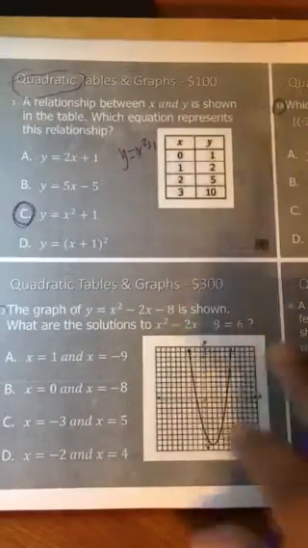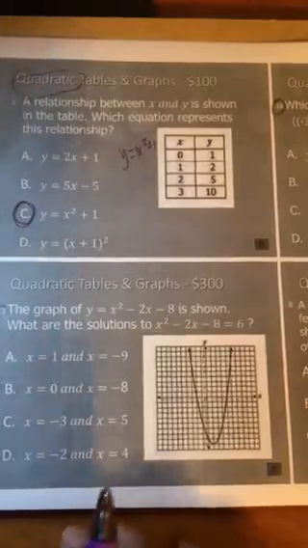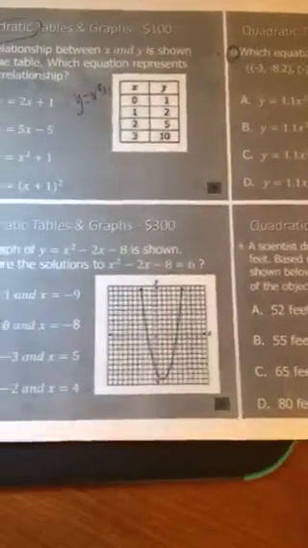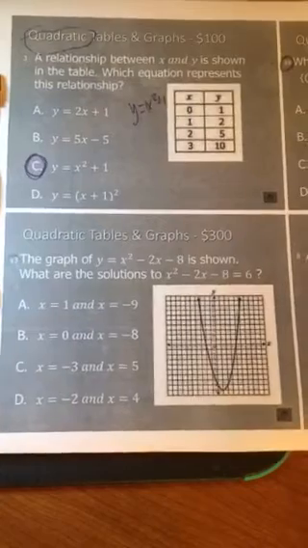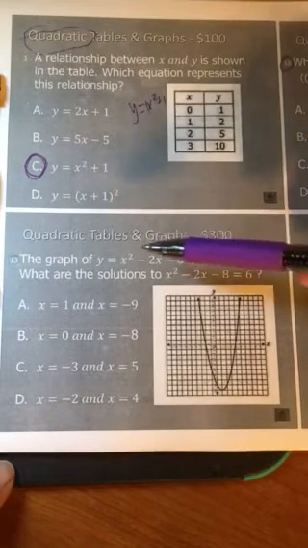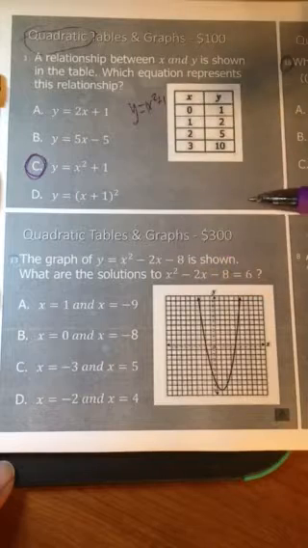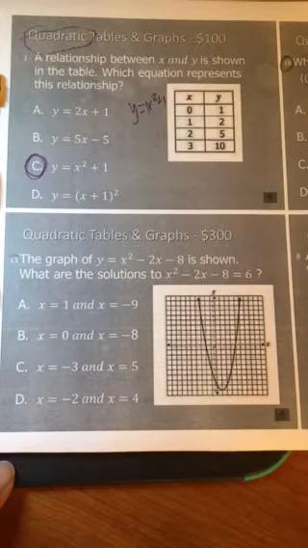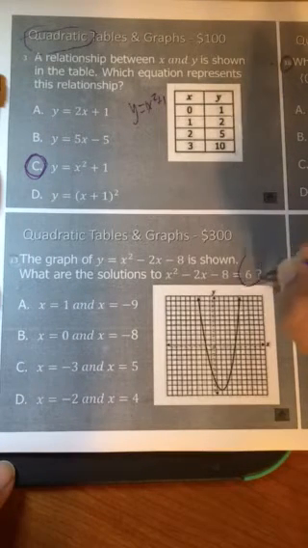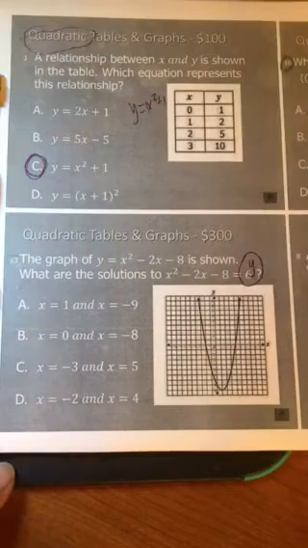Okay, what some of you guys will do on this one is try to put it in the calculator and try to get an answer from there. You can do that, but you have the graph that you need on here. It says the graph of y is x squared minus 2x minus 8. What are the solutions to x squared minus 2x minus 8 equals 6? So here our y is equal to 6.